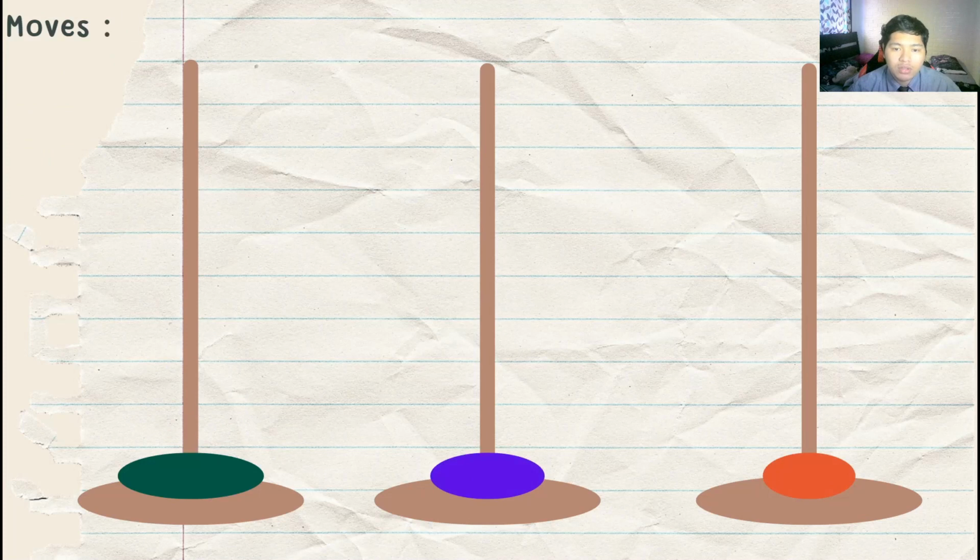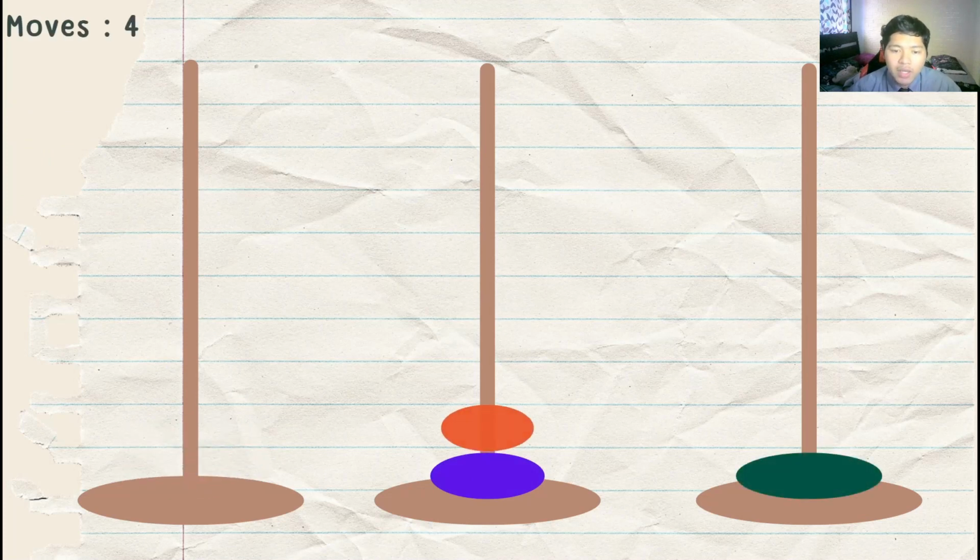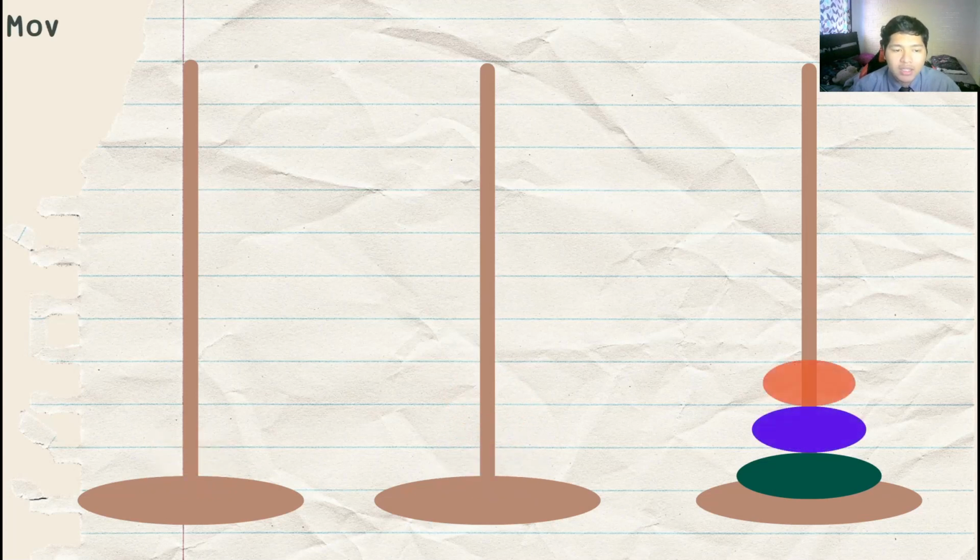We move the purple color to the middle peg. We move the orange color to the middle peg. We move the green color to the last peg, we move the orange color to the first peg, we move the purple color to the last peg, and the last one we move the orange color to the last peg. So we complete our mission.